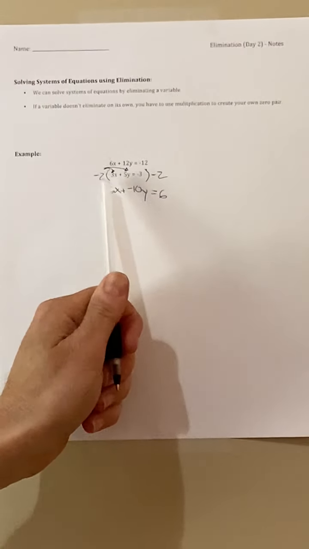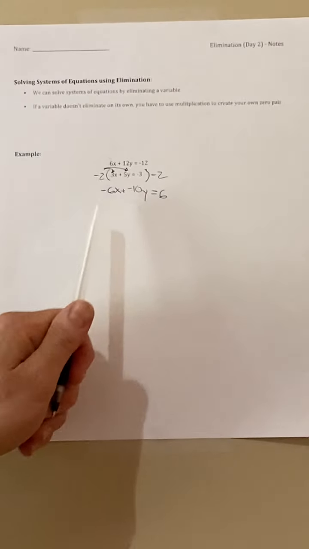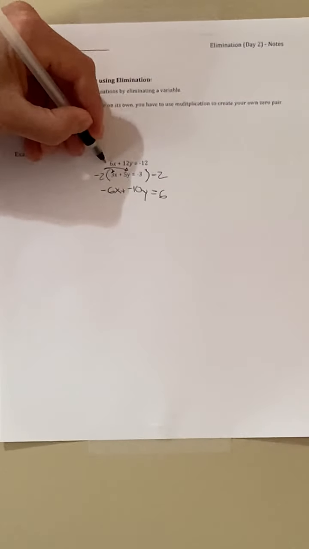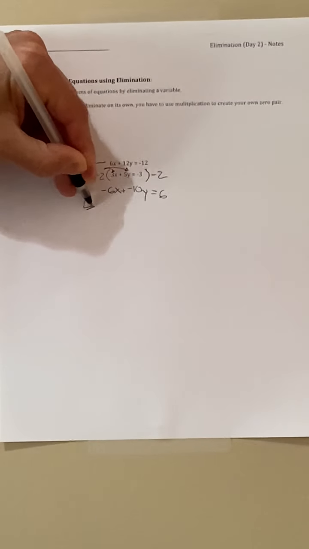Negative 2 times negative 3 gives me a positive 6. Okay. So now the second equation, after I multiplied through by negative 2, became negative 6x plus negative 10y equals positive 6. Now let's just copy down this first equation, but not change it at all.